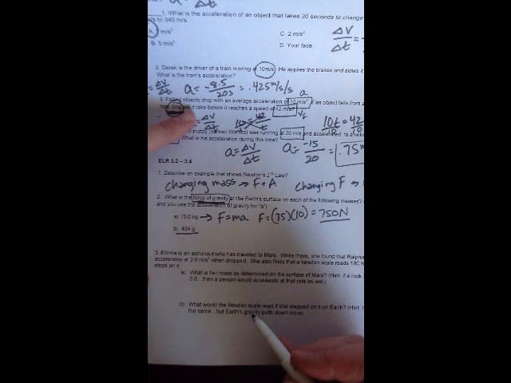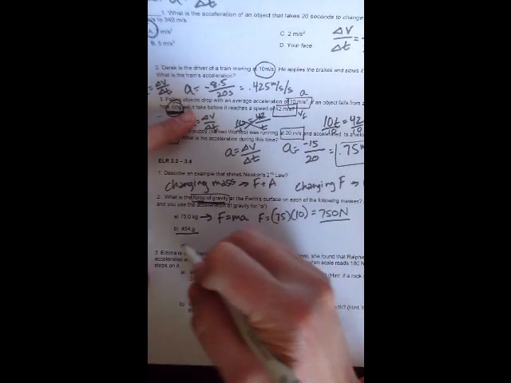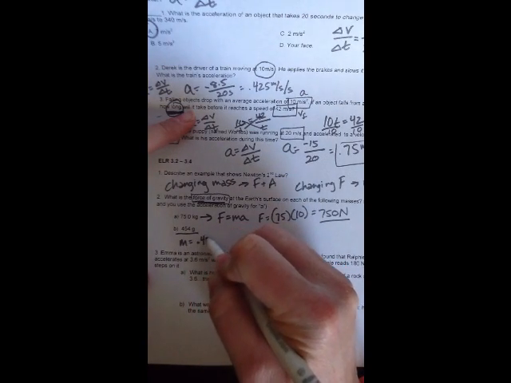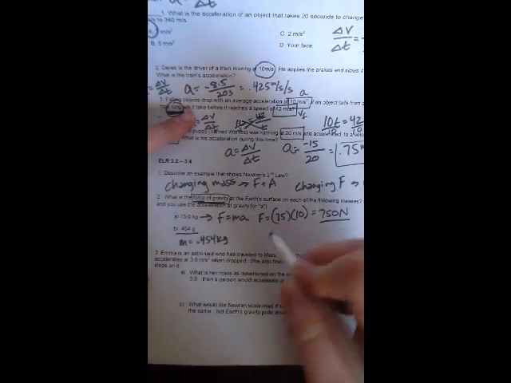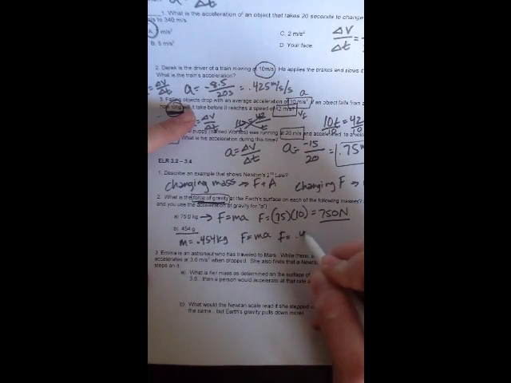This one's a little different because I need to convert it into kilograms first. So what I know is that I move the decimal to the left, or I basically divide by 1,000. So this is really 0.454 kg. So F equals ma. F equals 0.454 times 10, and I get 4.54 newtons. Okay? So basically that's how much gravity would be pushing down on those masses.